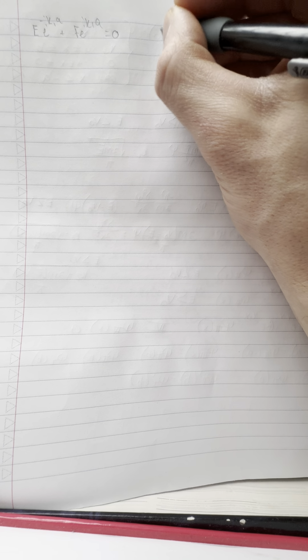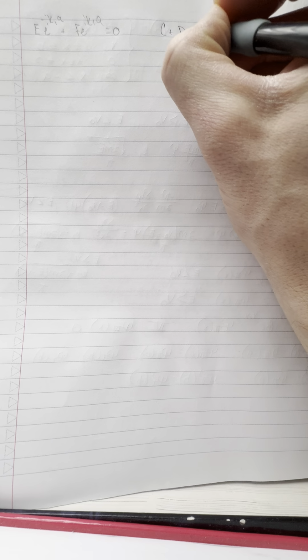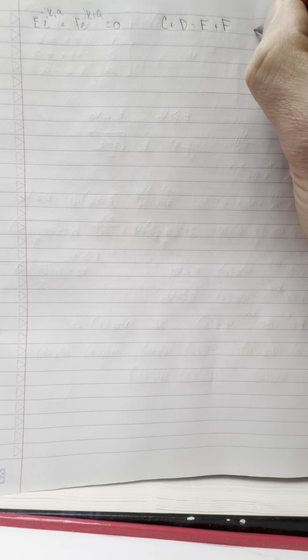Then for 3 and 2, plugging in 0, we get c plus d equals e plus f, and also k2 (c minus d) equals i k1 (e minus f).